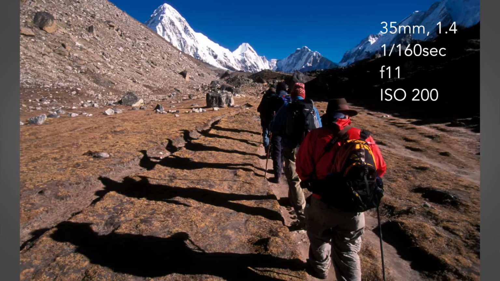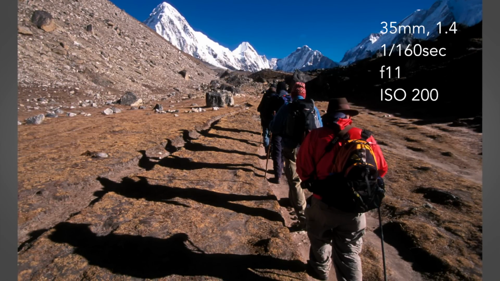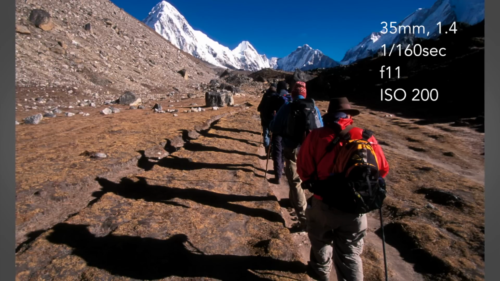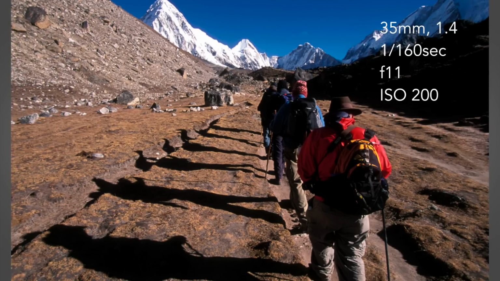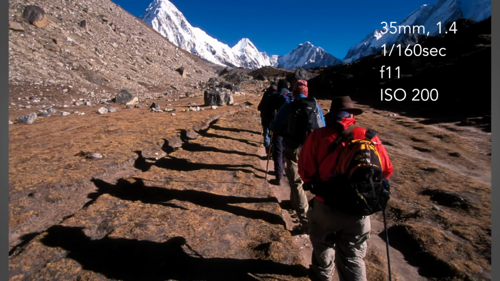With the trekkers' shadows falling to the left of the line and a dark pool of shadow in the upper right of the picture, the photographer has used the shadow areas as his roadmap to what he wants the viewer to look at. In this case, a line of trekkers on their way to Mount Everest Base Camp.